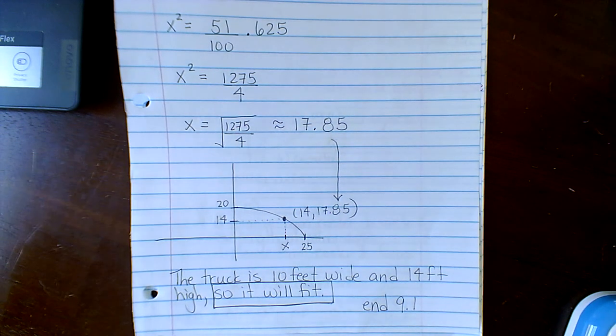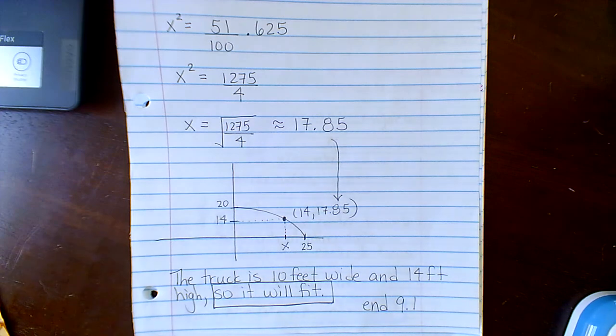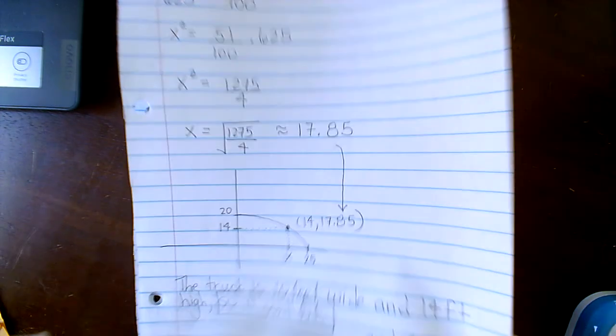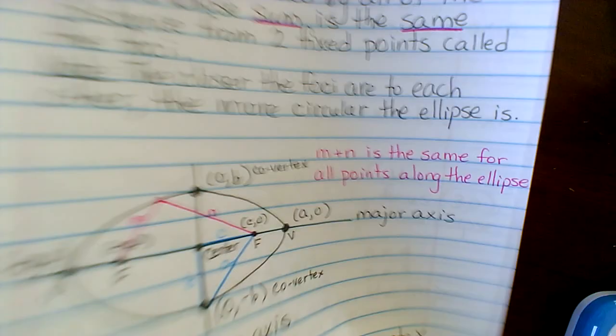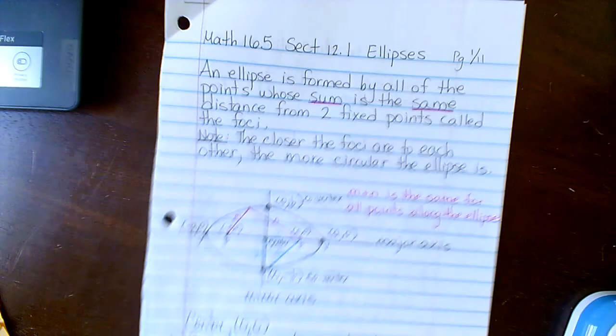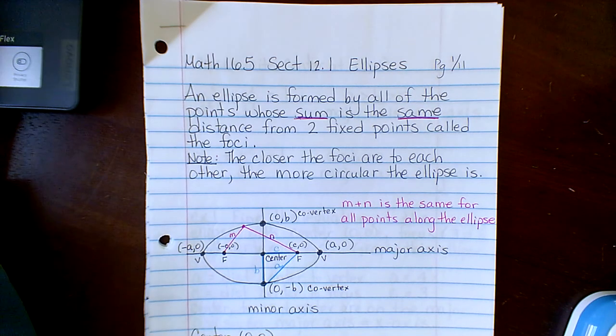I know this is kind of messy, but it's a pretty cool application of ellipses. There are a lot of cooler ones out there than these, but this is a common one that shows up. So, okay, at long last, that concludes section 12.1.